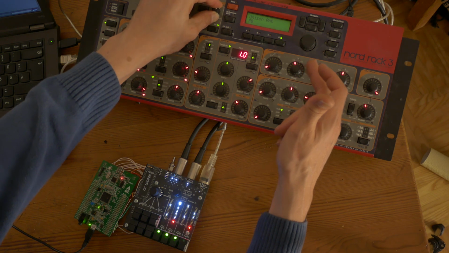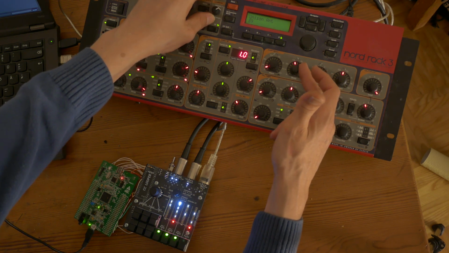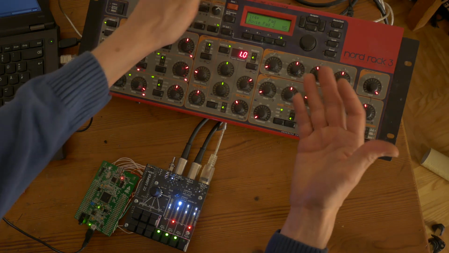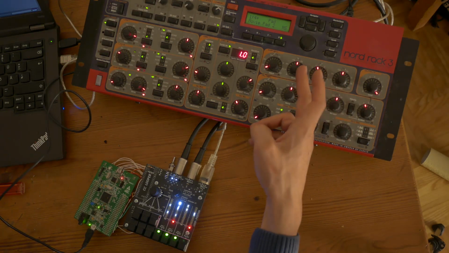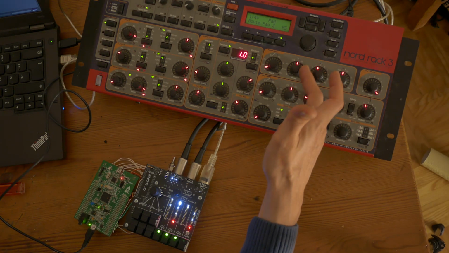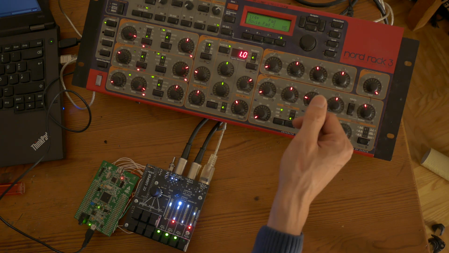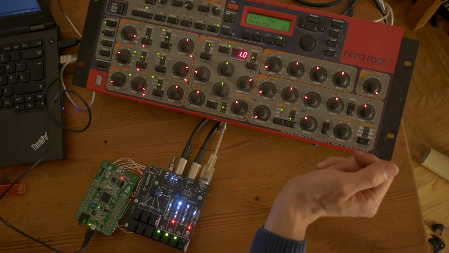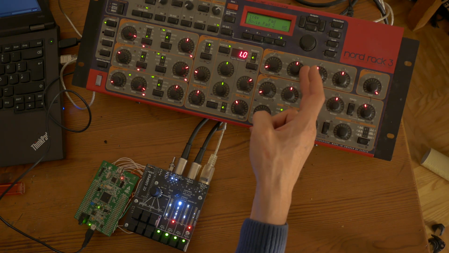And when I'm ready, I can move another. Then it's automated. And now it records steady on this position from the last control change.